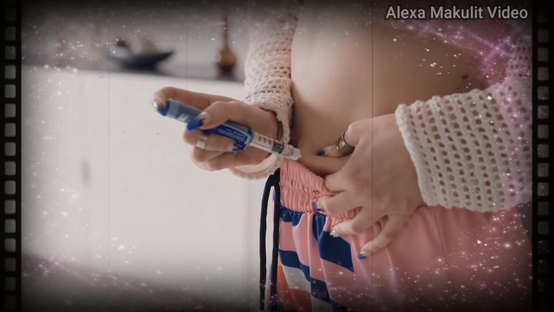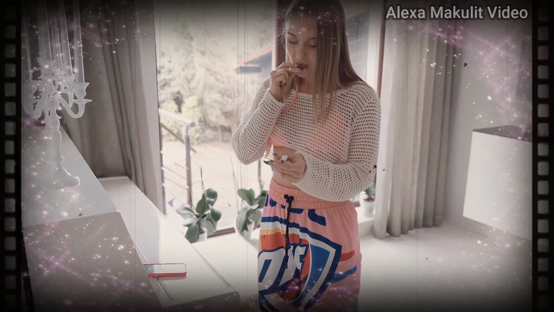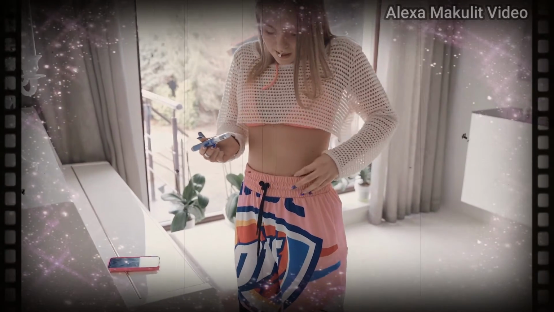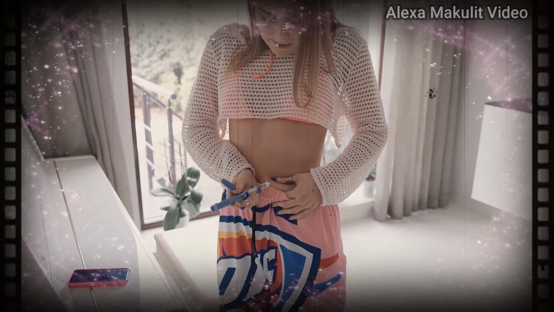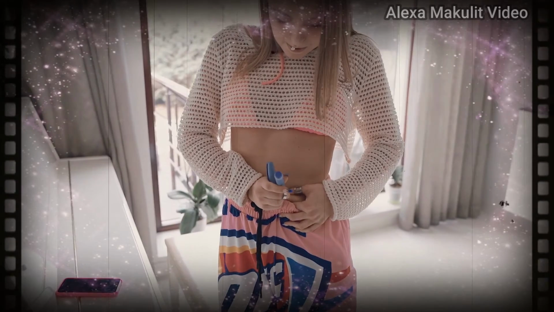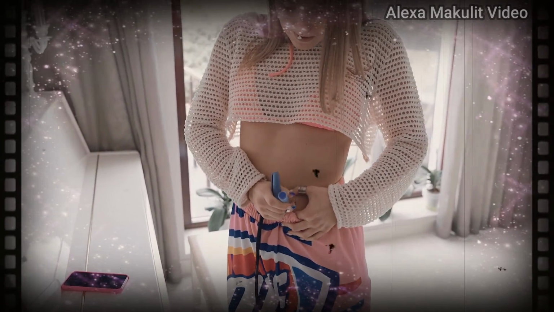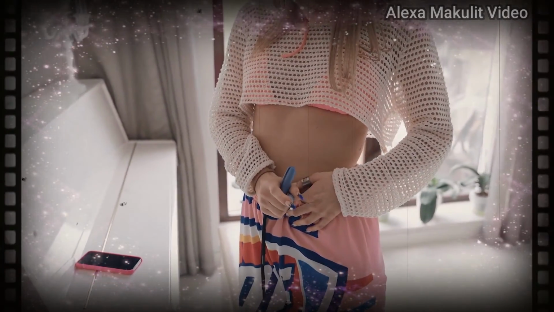Eye damage, retinopathy. Diabetes can damage the blood vessels of the retina, diabetic retinopathy, potentially leading to blindness. Diabetes also increases the risk of other serious vision conditions, such as cataracts and glaucoma.